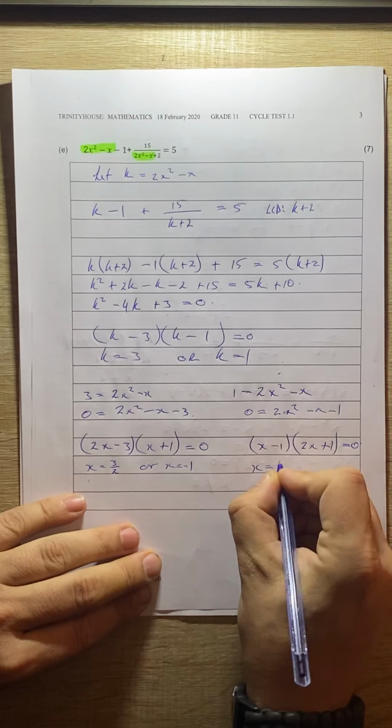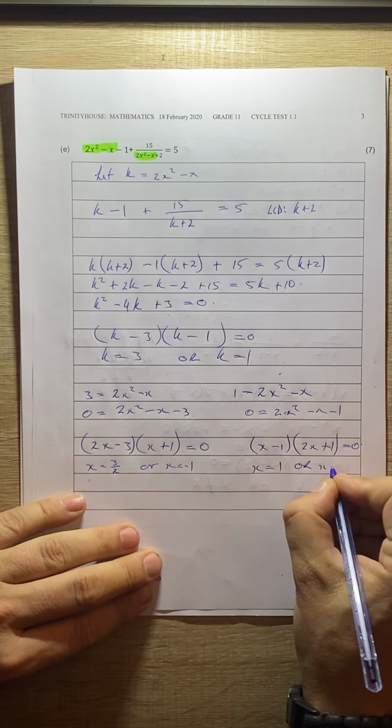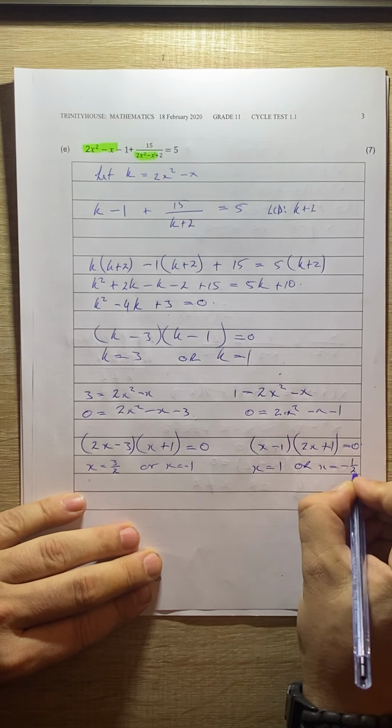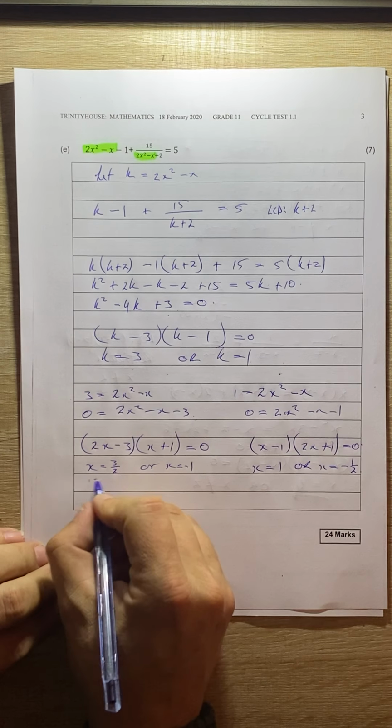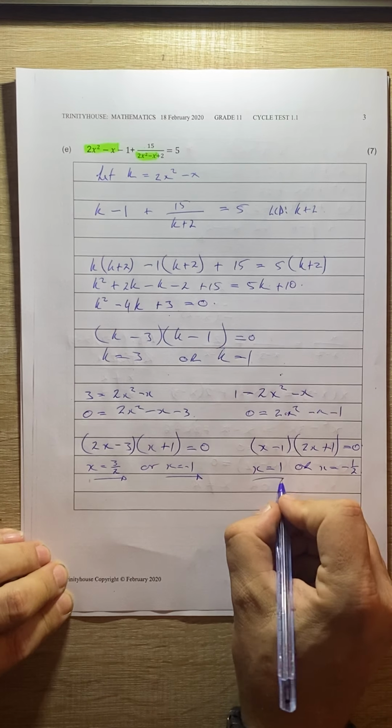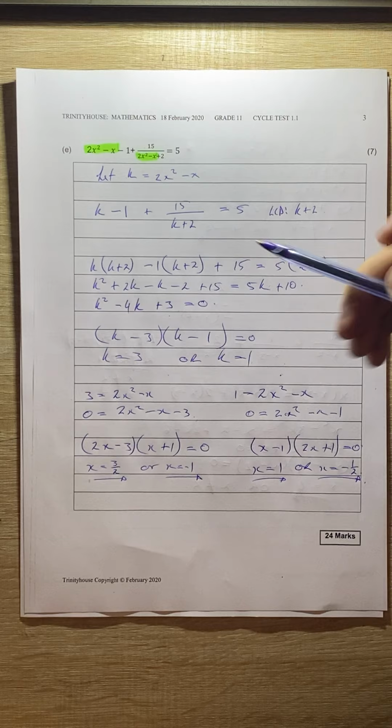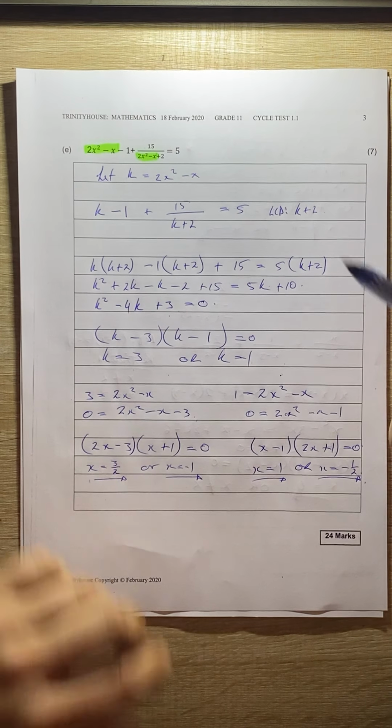So we get x is equal to 1 or x is equal to minus 1 over 2. And those are all our solutions there. So grade 11's a little bit hectic, but not too bad, just by using the k method.